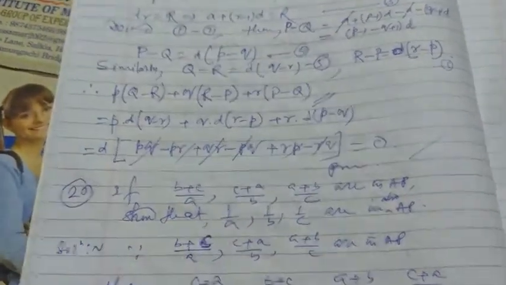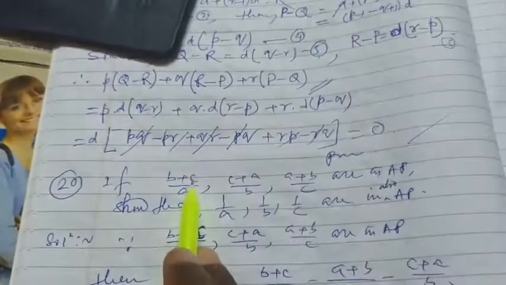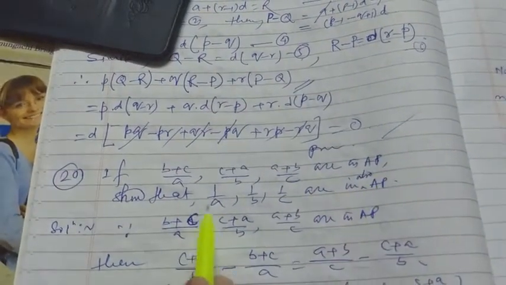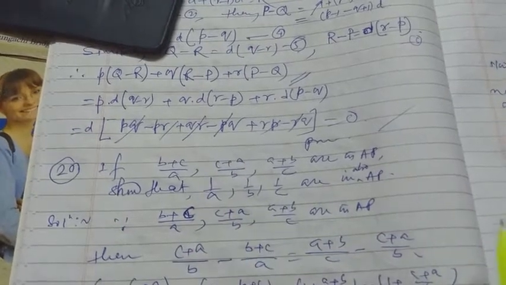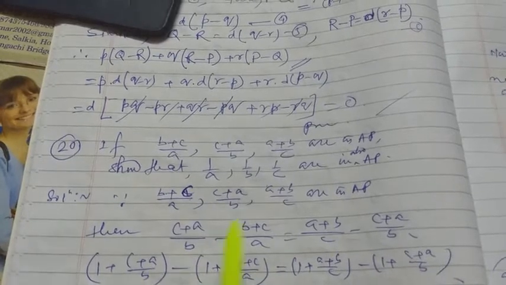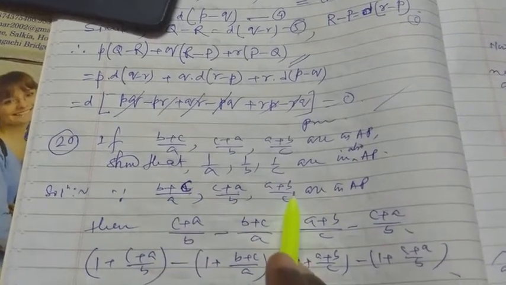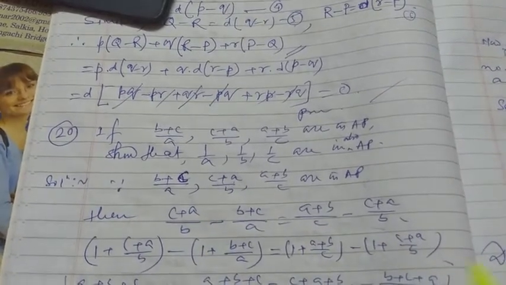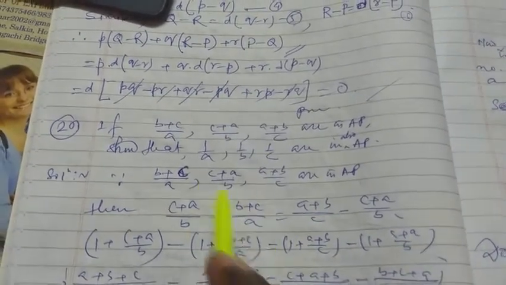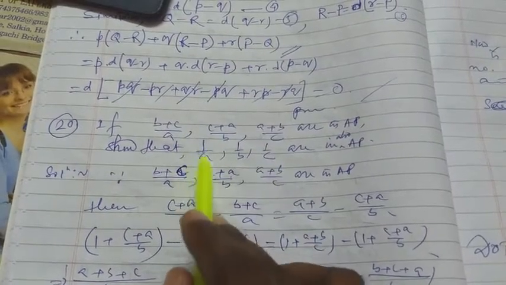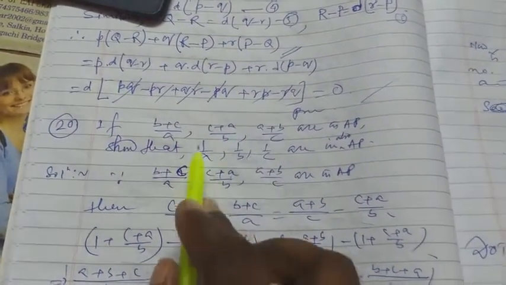And number 20, see here, (b plus c) by a, (c plus a) by b, (a plus b) by c are in AP, and we have to show that 1 by a, 1 by b, 1 by c are also in AP. Since these are in AP, we can write second minus first equal to third minus second, and that gives us this. And see here, 1 by a, 1 by b, 1 by c, so the numerator parts here are all 1.